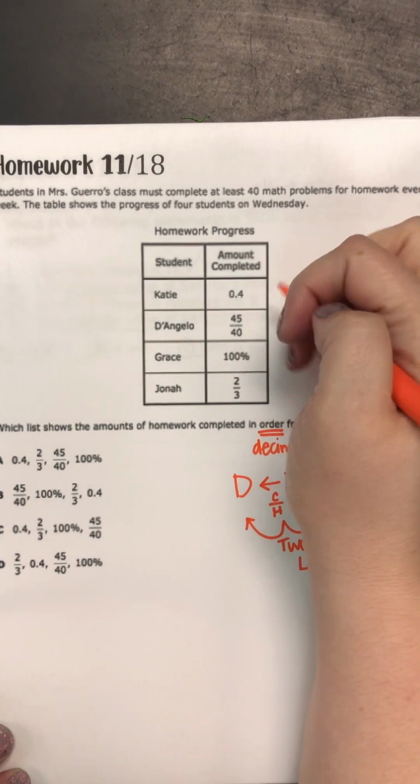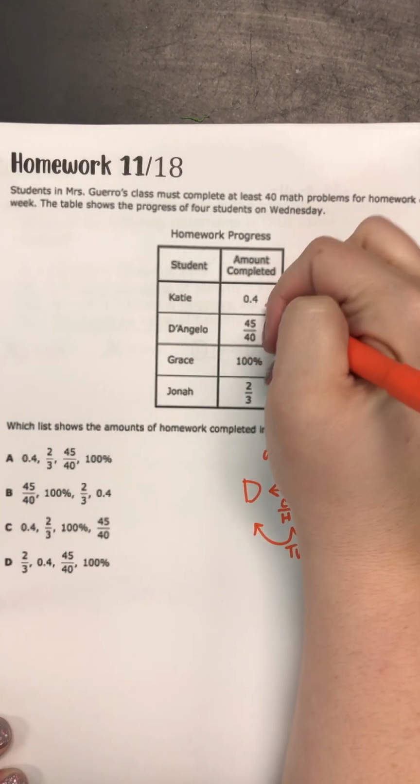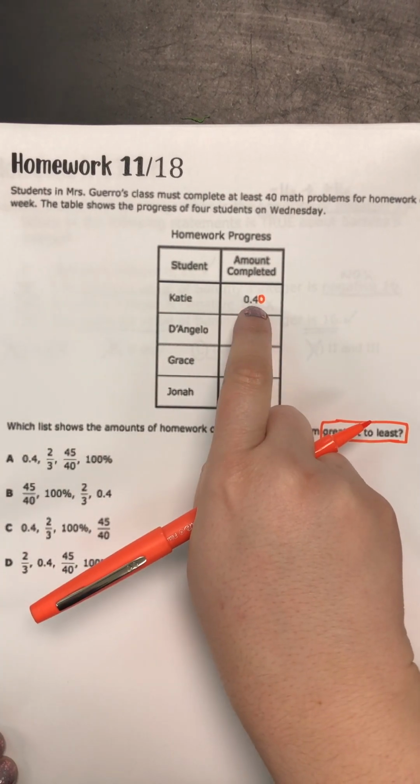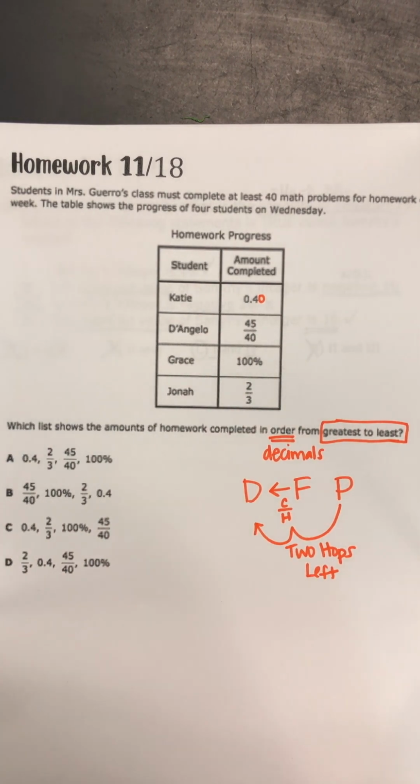And remember, when we make decimals, we want to make them look like money, and money has 2 decimal places. So that first one is already a decimal, but I'm going to go ahead and put that 0 behind it so it looks like 40 cents. Okay, our second number is a fraction.